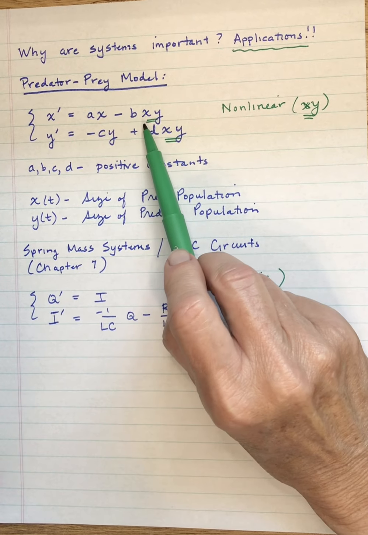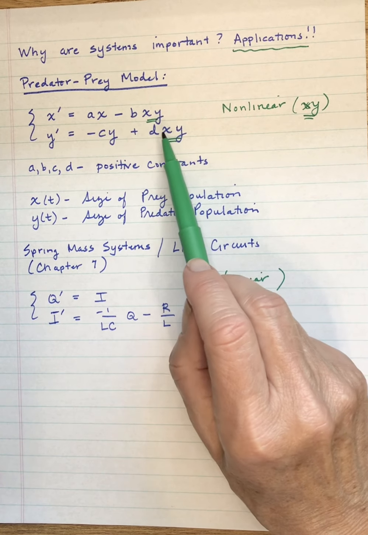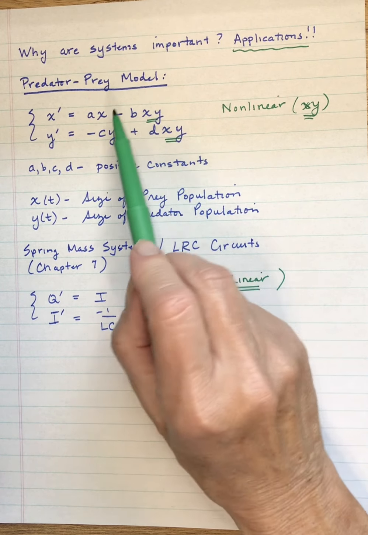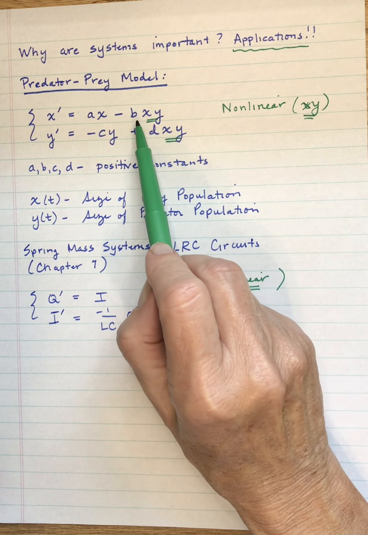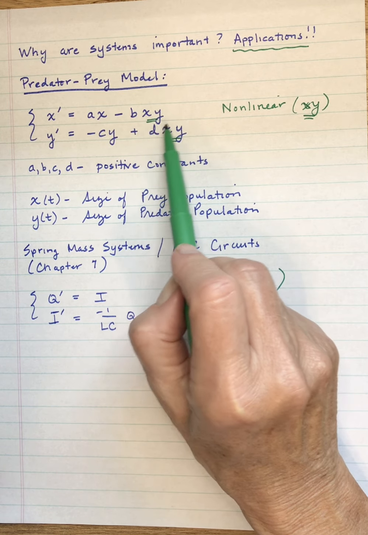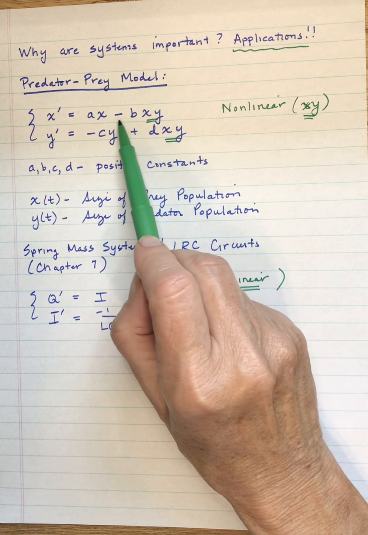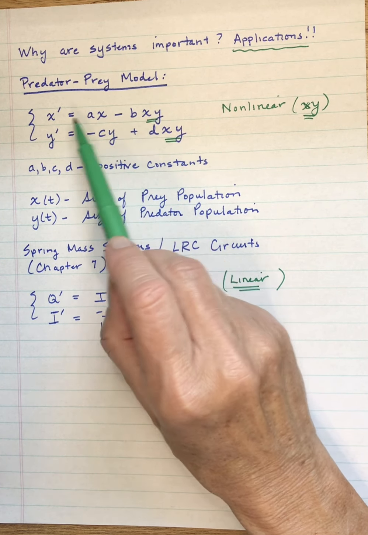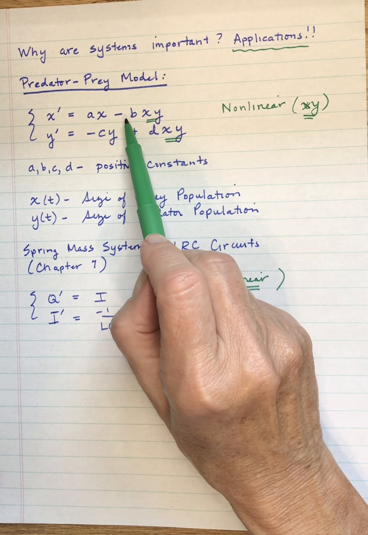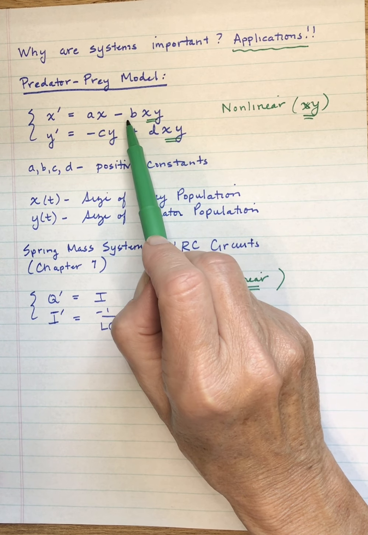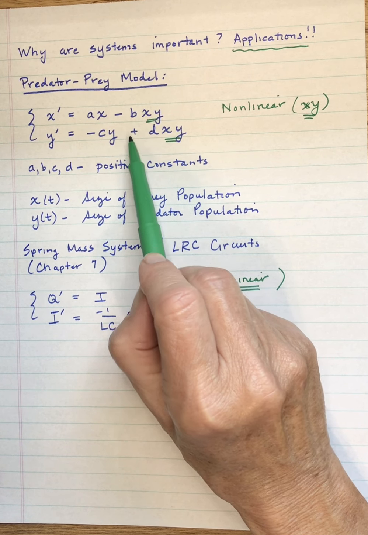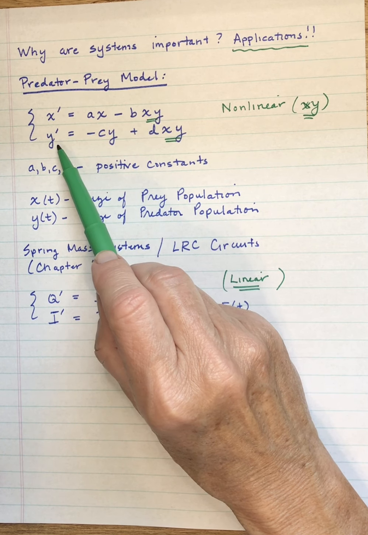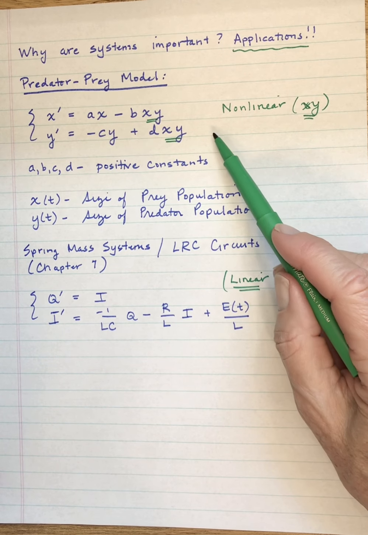So when you see an X times a Y, that's like an interaction between a predator and a prey. These numbers A, B, C, and D are all positive numbers. So if you have an interaction between a predator and a prey, it hurts. You subtract. The rate will be subtracted by that interaction. So an interaction hurts the prey population. It adds to the predator population. So it's just sort of an interesting thing.